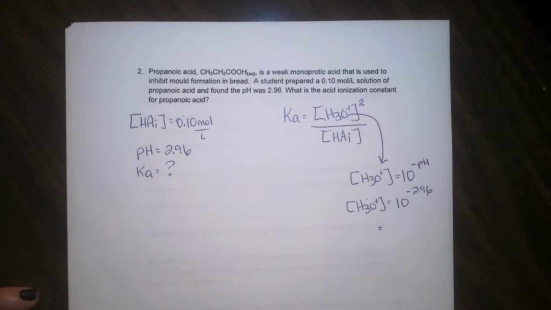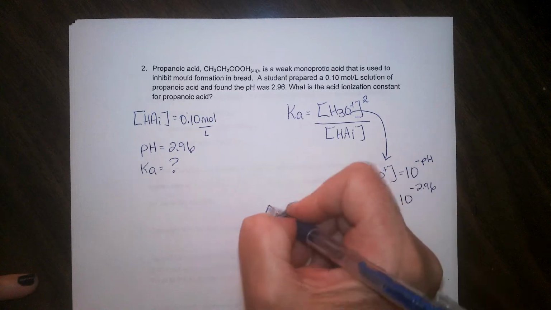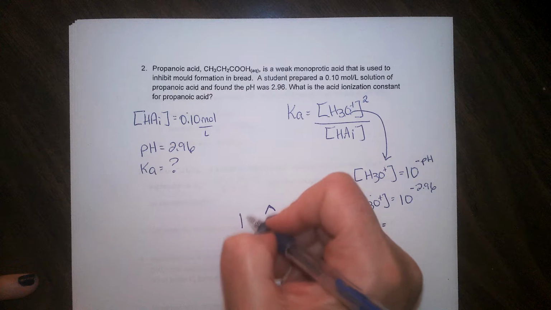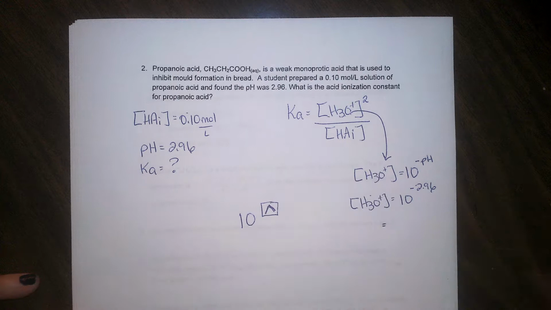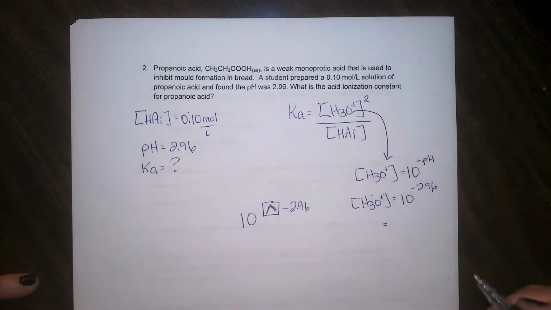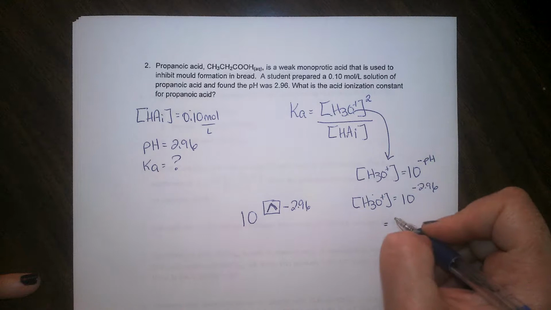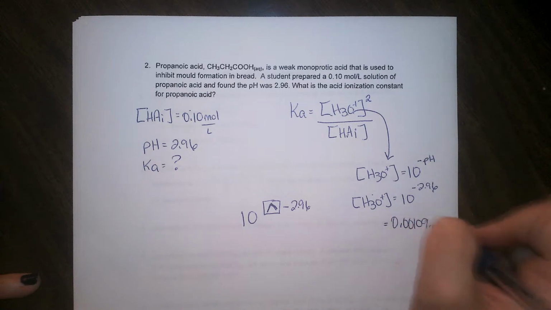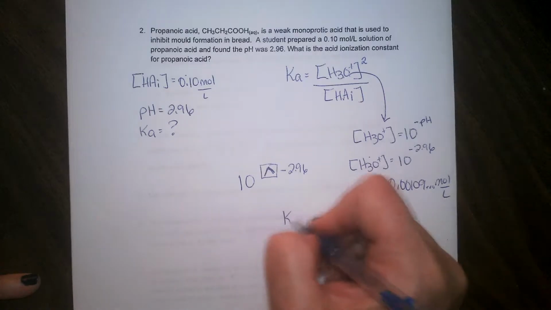So, did you see that in my calculator? You go and you hit the key where you hit the little hat button. So you would type in 10 into your calculator. You would hit the little hat symbol, which is right up on the right-hand side, and then you go negative 2.96, and then you would hit enter. And what do you get for a value? Moles per liter, right? Now I can go and I can solve for Ka.